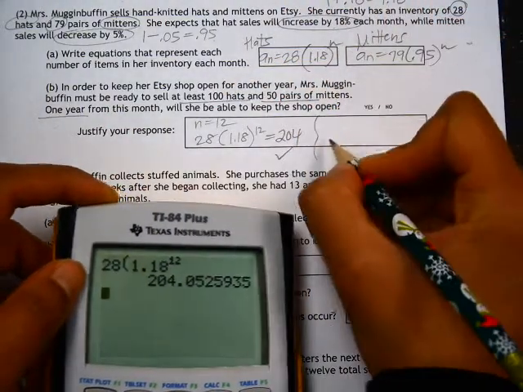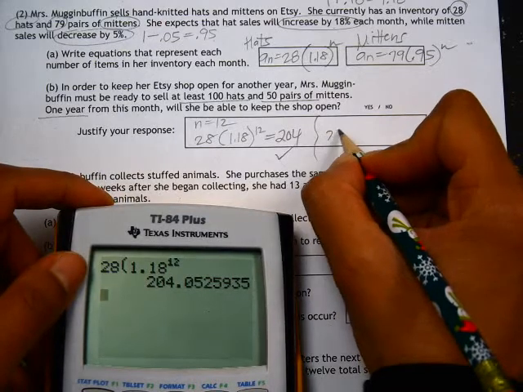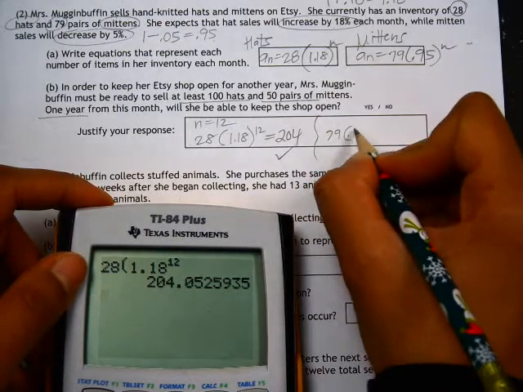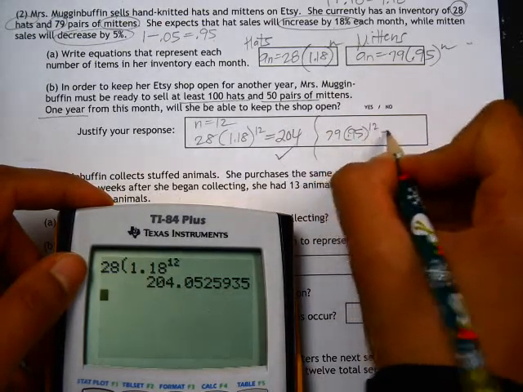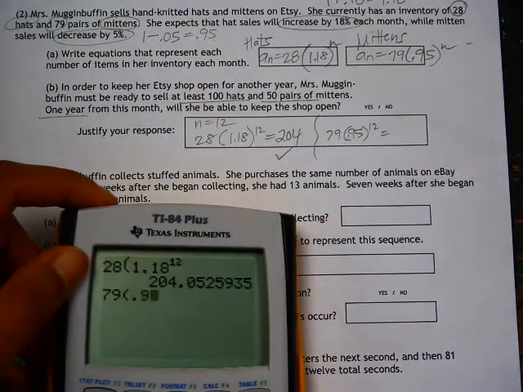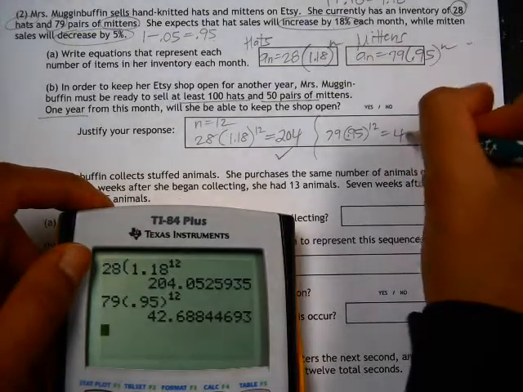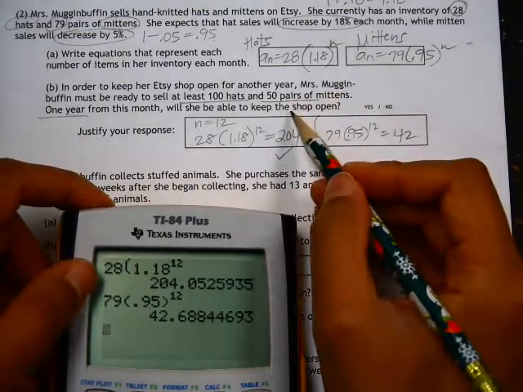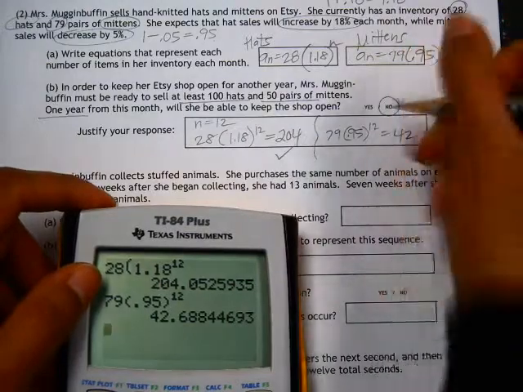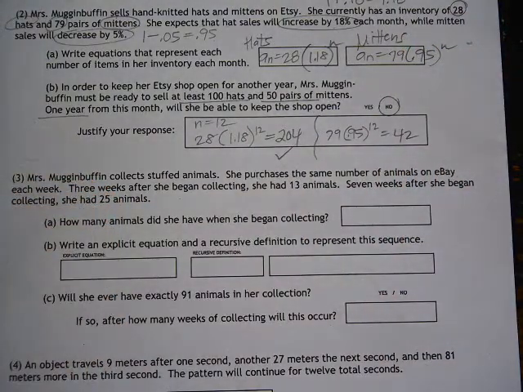Now checking the mittens, 12 months later, so 79 times 0.95 to the 12th power, about 42, which is less than the 50 that she needs. So we'll say no, she can't keep her shop open.